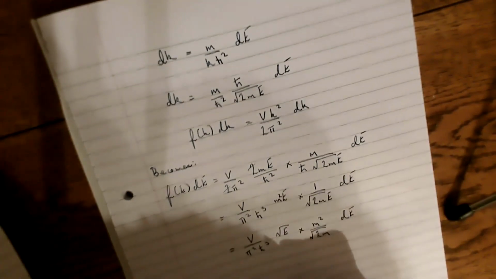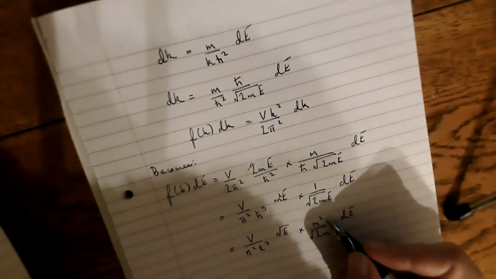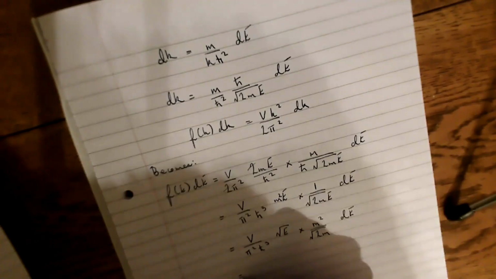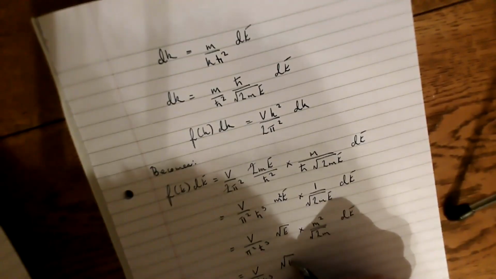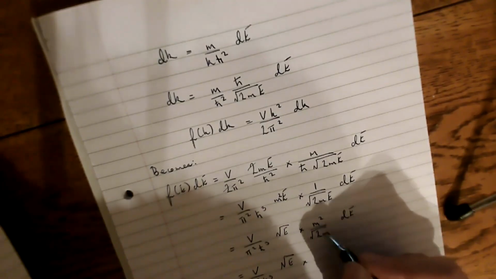Okay, now we've got m squared over the square root of m. So that is m to the 3 over 2. But I'm going to take this 2 with us.